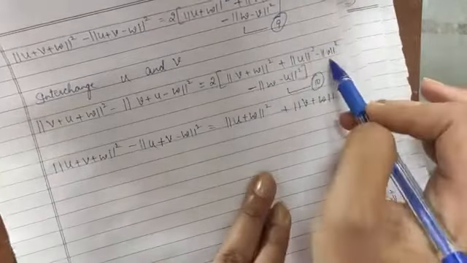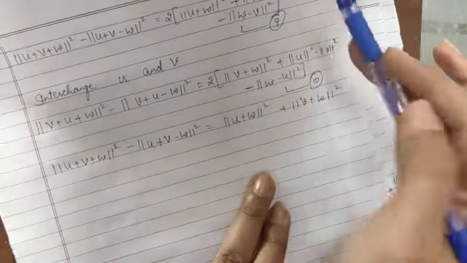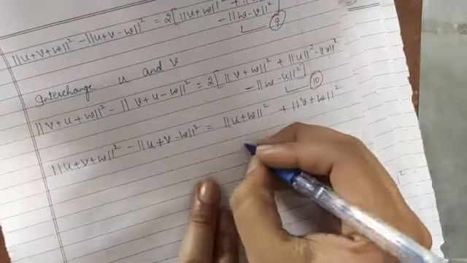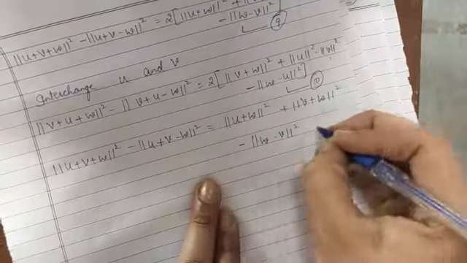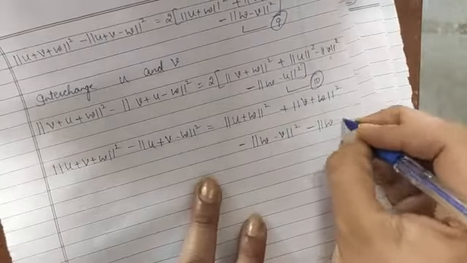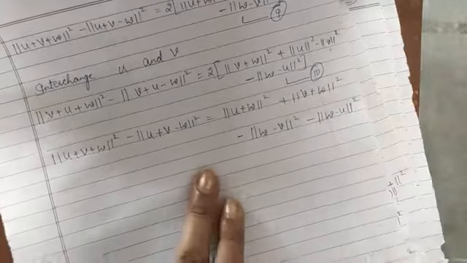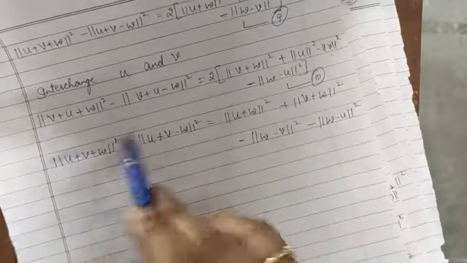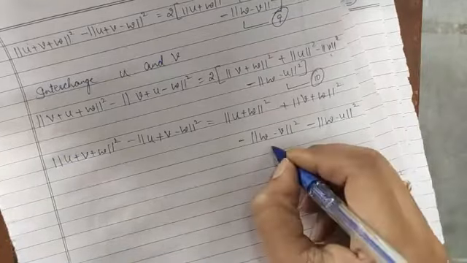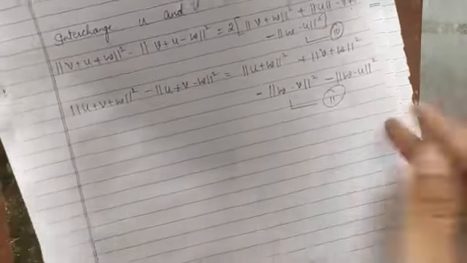Norm v square gets cancelled, norm u square gets cancelled, minus norm w minus v whole square minus norm w minus u whole square. After cancelling all the terms, you will get the final resultant in this way. Okay, I will call this as equation number 11.